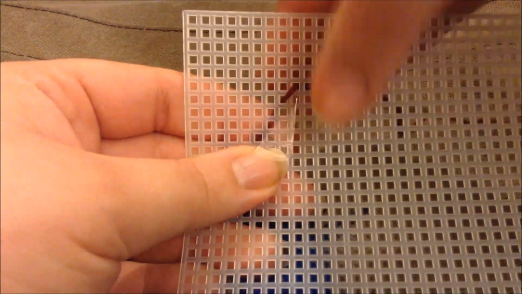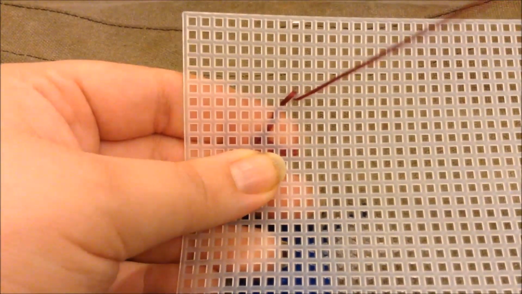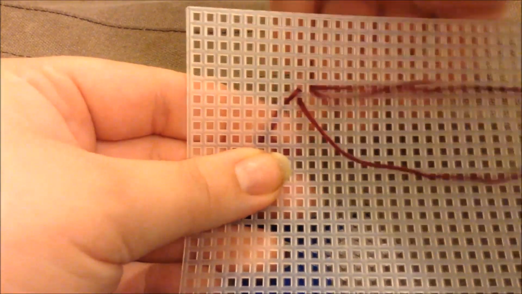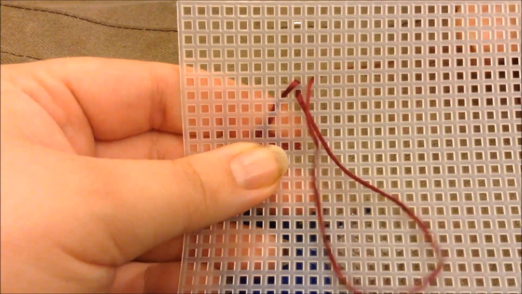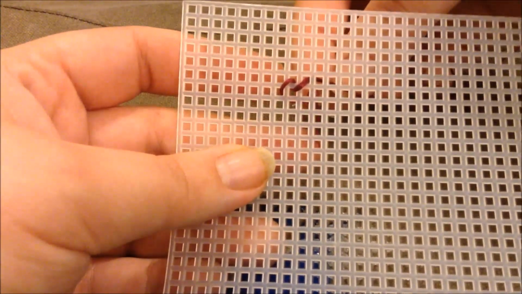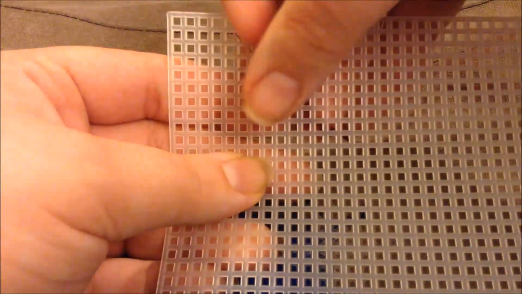And back down to the bottom, and up to the top. And of course, you'll be stitching over your tail from the back.